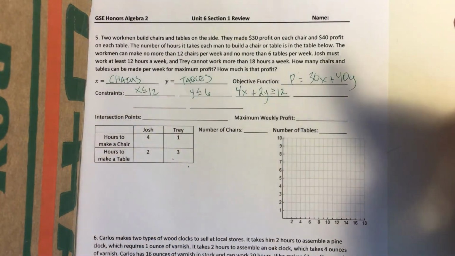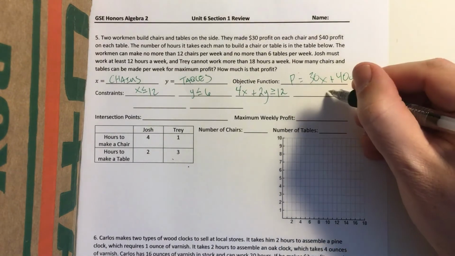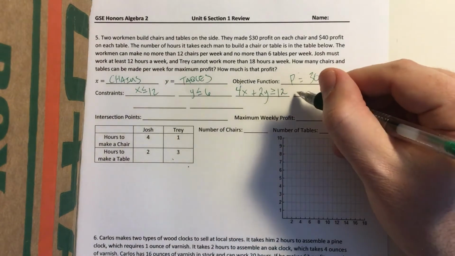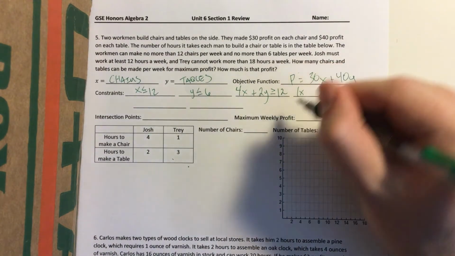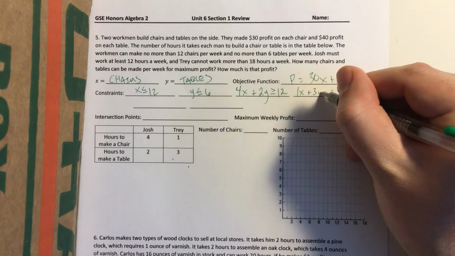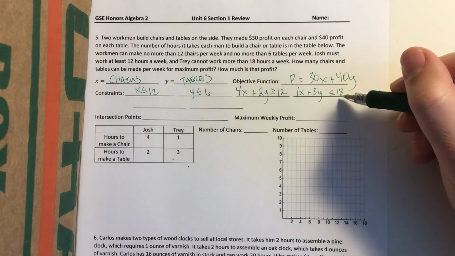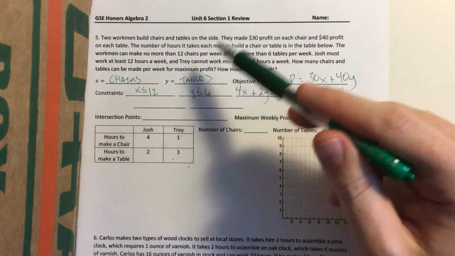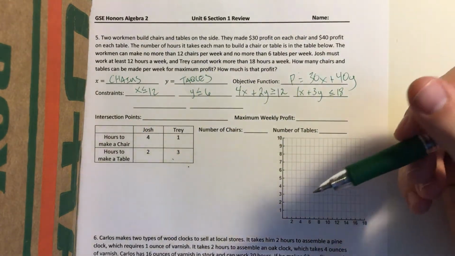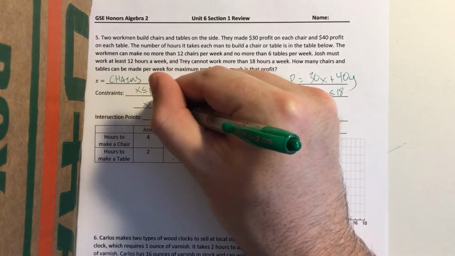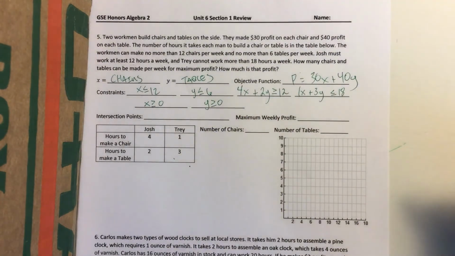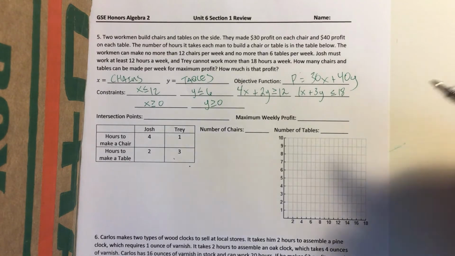Trey cannot work more than 18 hours a week, so he's going to be less than or equal to 18. And if we're looking at Trey, it takes him 1 hour to make a chair, so 1x, 3 hours to make a table, 3y. And he can't work more than 18 hours, so this has to be less than or equal to 18. We have 2 more spots, and there's no other information given to us. This is that thing where we just have to understand that we can't have negative chairs and tables. So x has to be greater than or equal to 0, and y has to be greater than or equal to 0. All right, let's graph this.